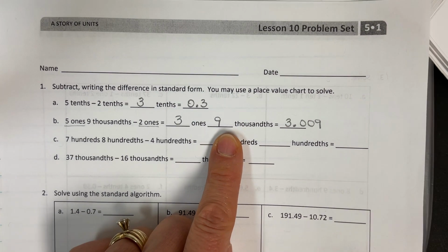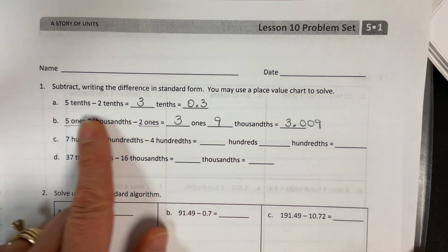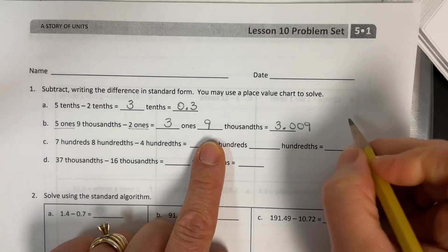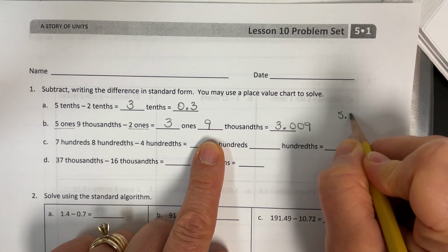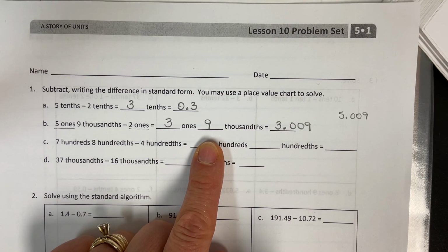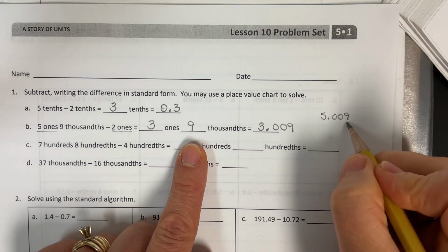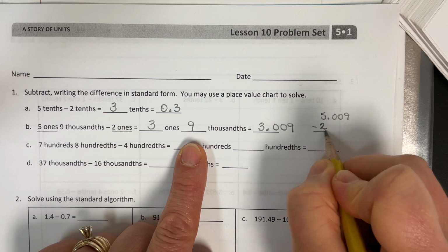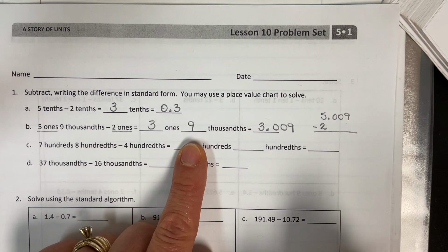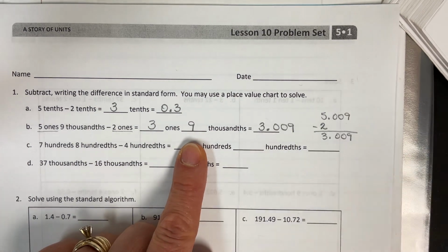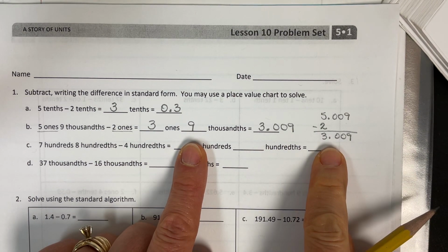Just a side note, if you were looking at this written using the standard algorithm, 5 ones, 9 thousandths, and you were supposed to subtract 2 ones, you would not put the 2 down here. You would put the 2 in the ones place. It would go right here. So you're subtracting the ones from the ones. You would have 3 ones left, and you would still have those 9 thousandths. We're going to work on that later in the lesson.